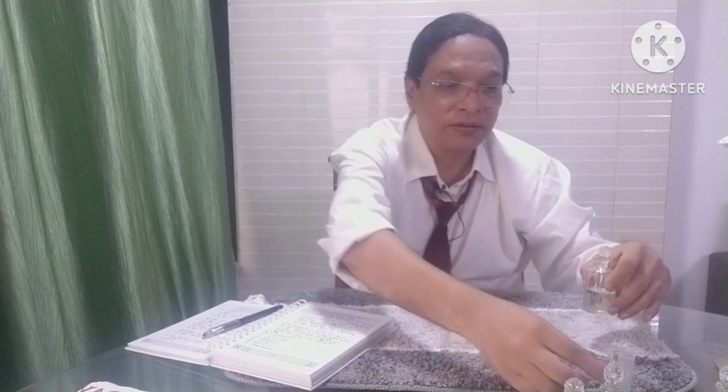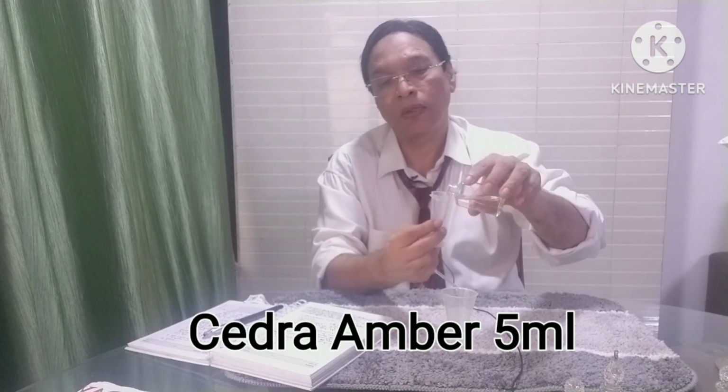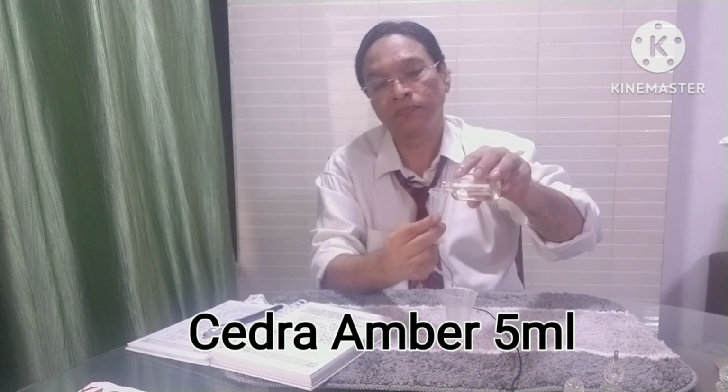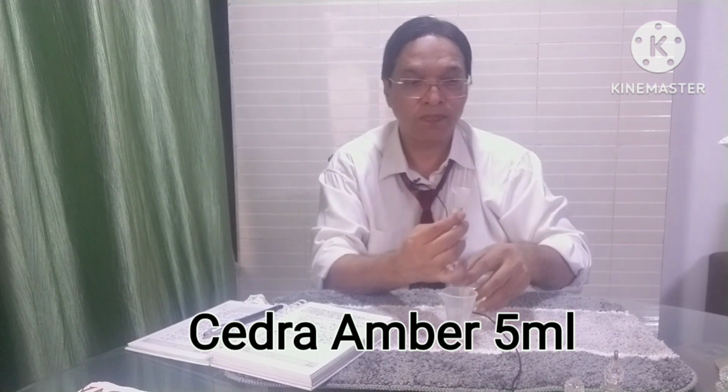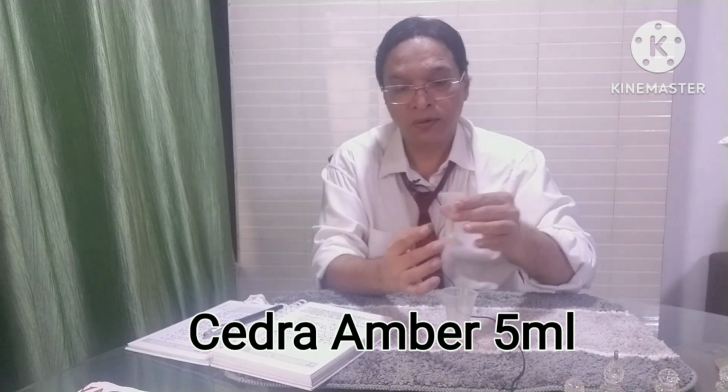So now we'll make combination number 2, where we require cedra amber, galaxolide, timberol and cashmeran. So we'll start with cedra amber, that is 5 ml. This is cedra amber 5 ml.